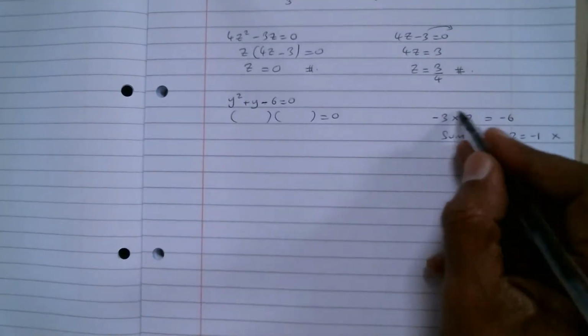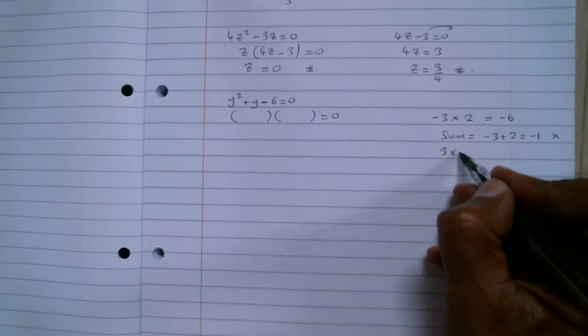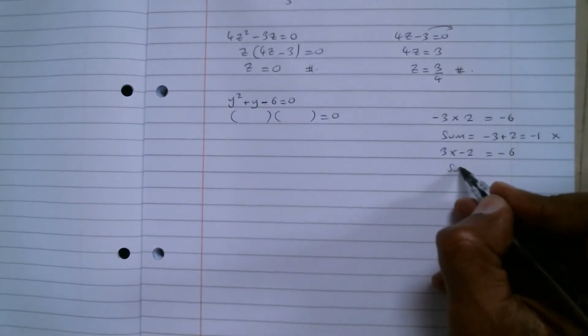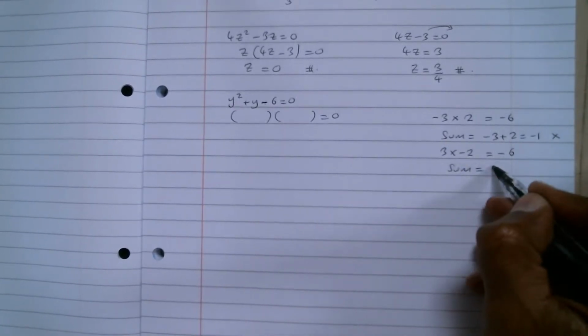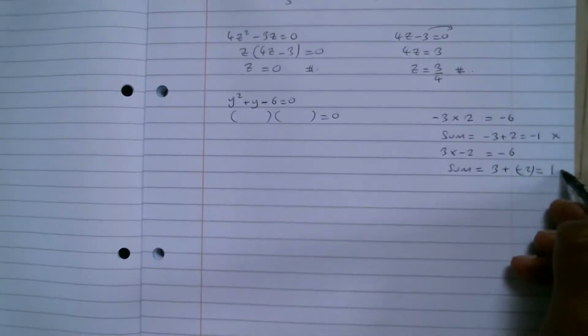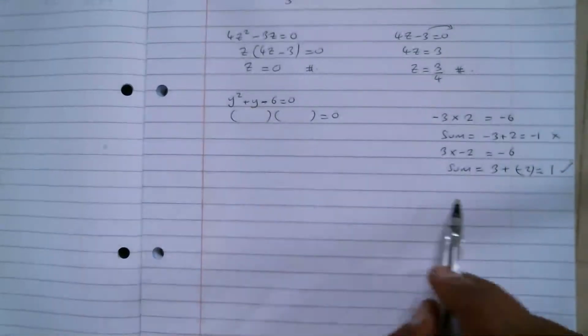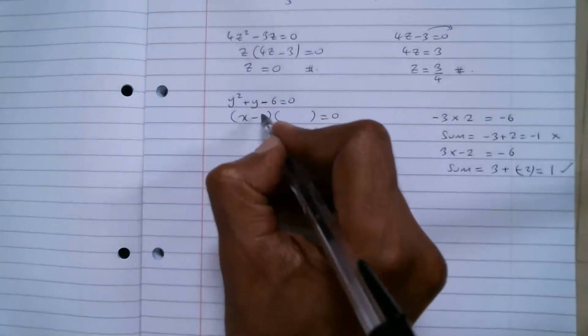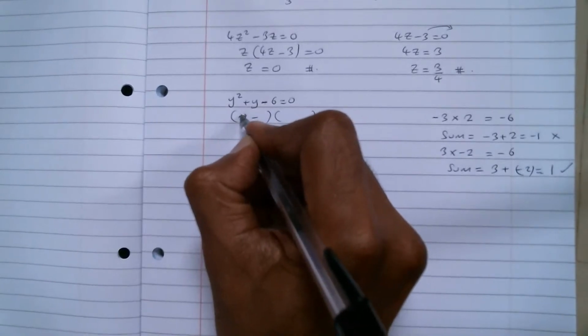So we can reverse this and say 3 times -2. The product is -6, and the sum is 3 + (-2), which becomes 1, which is okay because here we've got 1. So this works out, 3 and -2. So I've got x, I would rather say y, sorry about that: (y - 2)(y + 3).